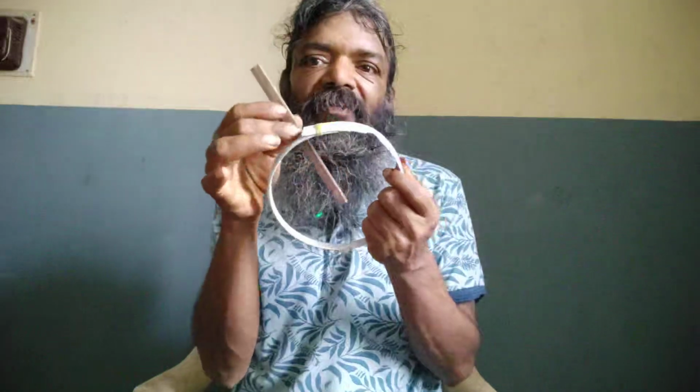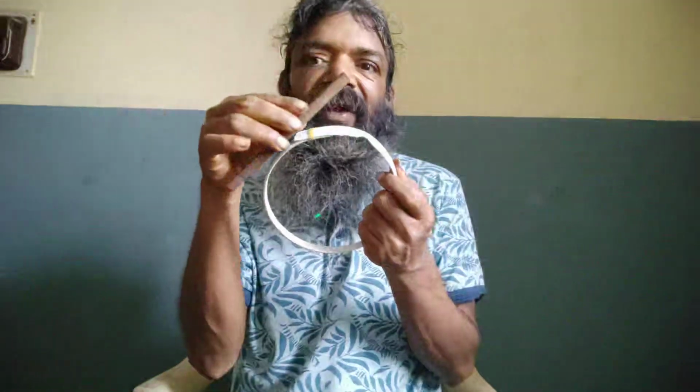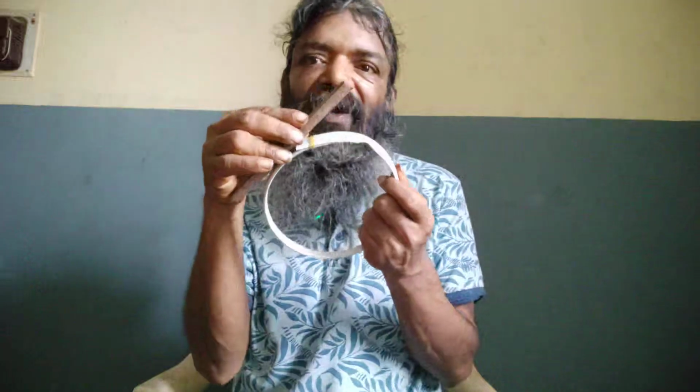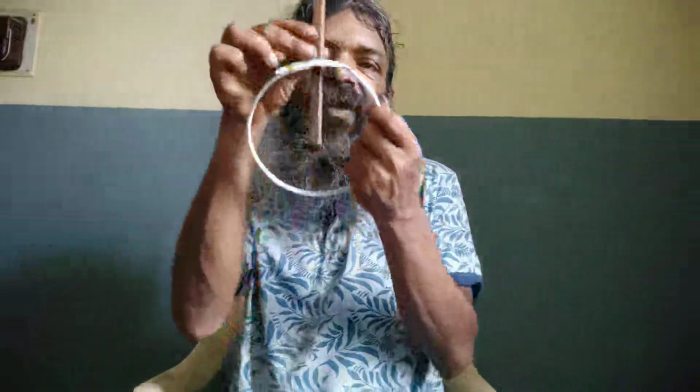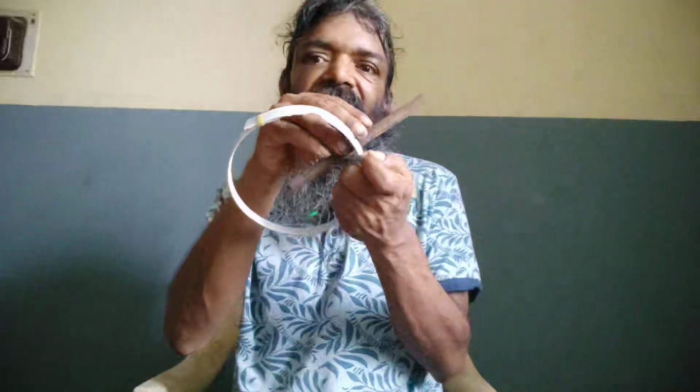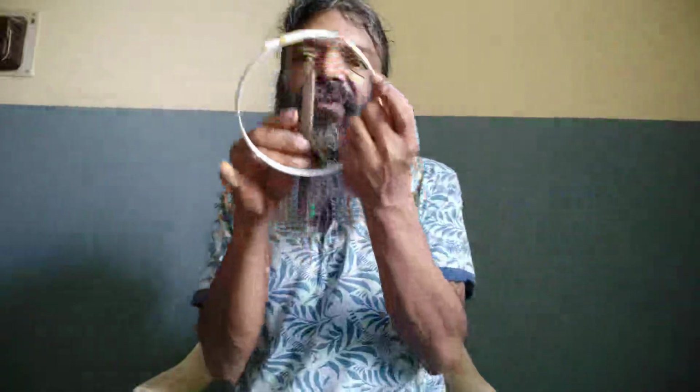This proves that if this is the p vector, then the dp by dx vector is this. If this is the p vector, then dp by dx is this.